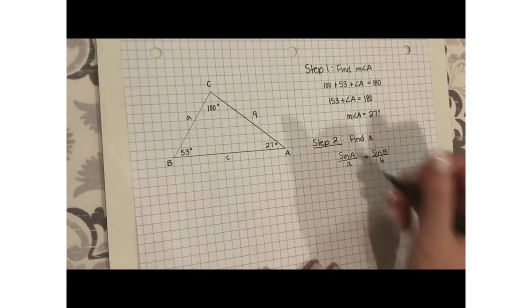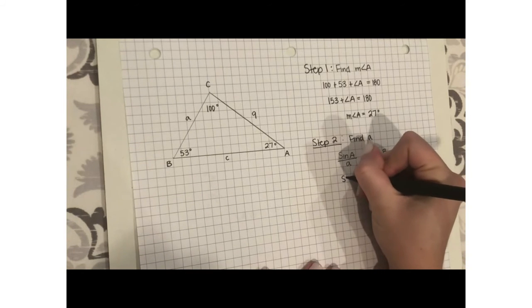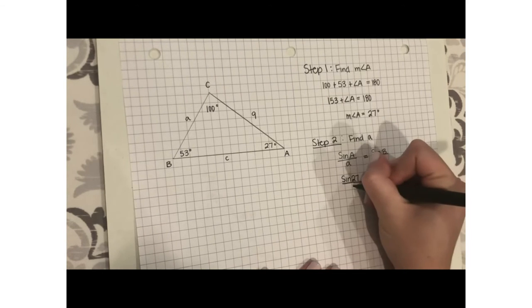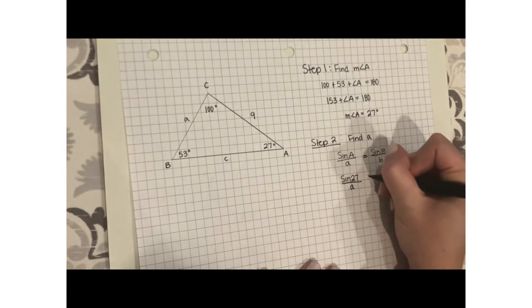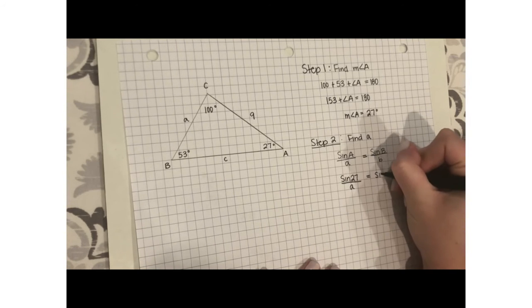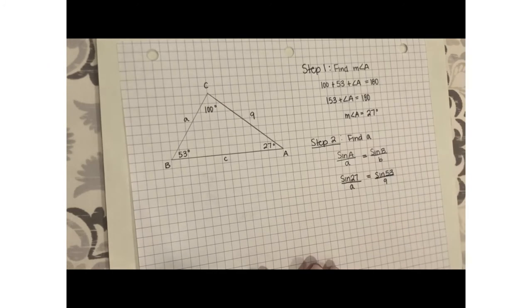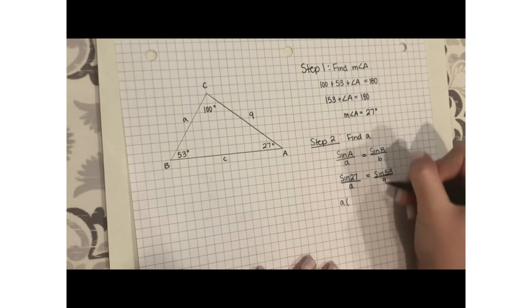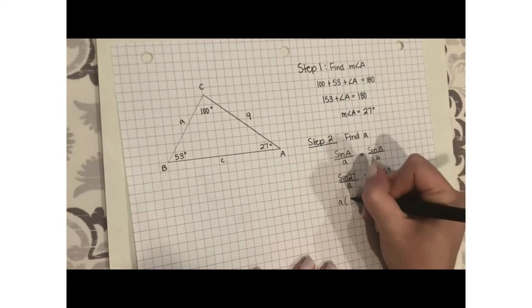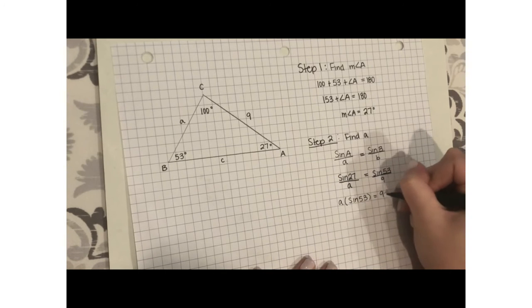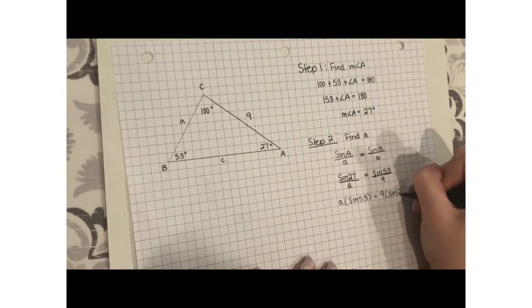So I'm going to fill in what I know. I know that angle A is 27, so it's going to be the sine of 27 over little a, because that's what we're looking for. And that's going to equal the sine of 53 over little b, which we know is 9. I am now going to cross multiply. I'm going to have a times the sine of 53, and that's going to equal 9 times the sine of 27.